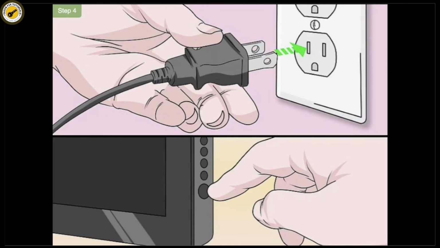Plug in and turn on the monitor. Attach your monitor to a power source, for example an electrical outlet, then press the monitor's power button. Once connected, you should see your laptop's desktop and icons, or some variation thereof, appear on the monitor screen.